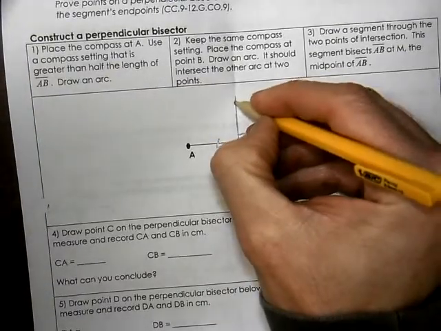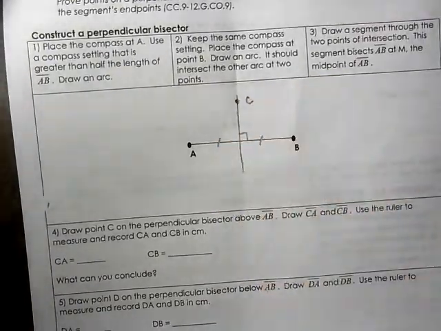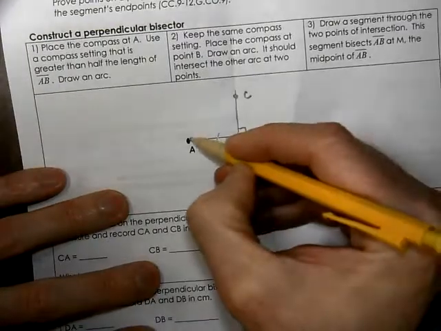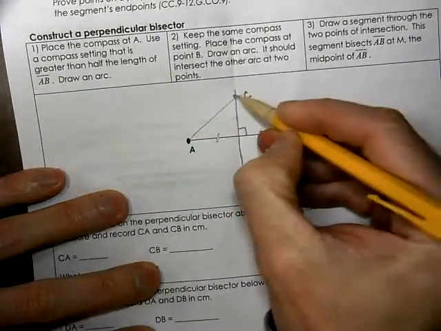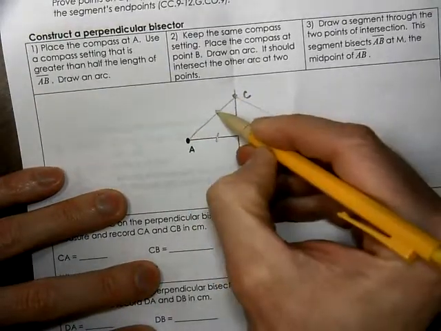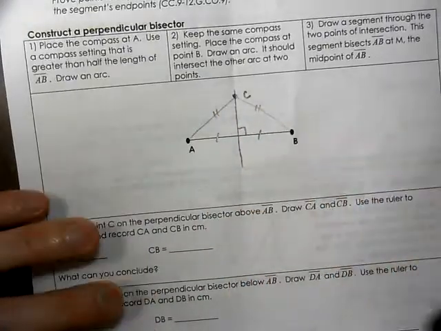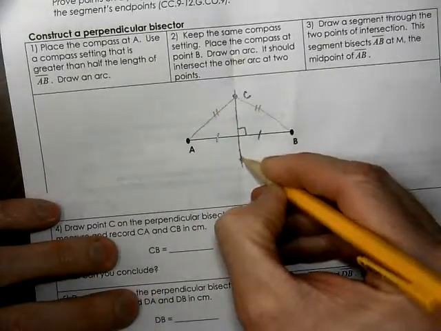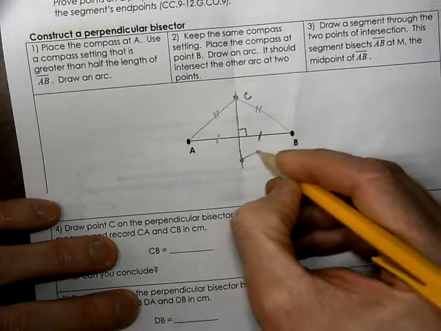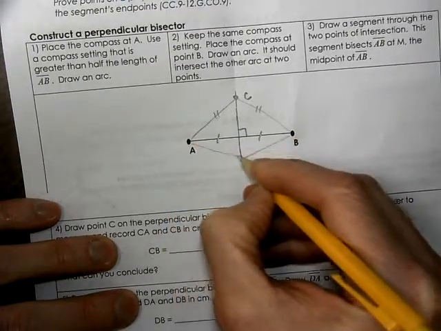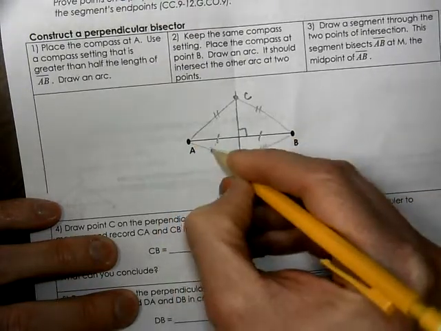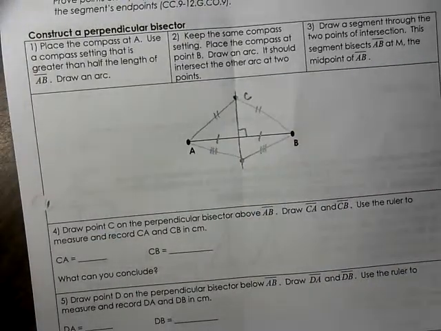We're going to pick a point on here called point C. And one thing that we're going to recognize is that it's equidistant to both endpoints. No matter where you pick on this perpendicular bisector, it would still be equidistant to both ends.